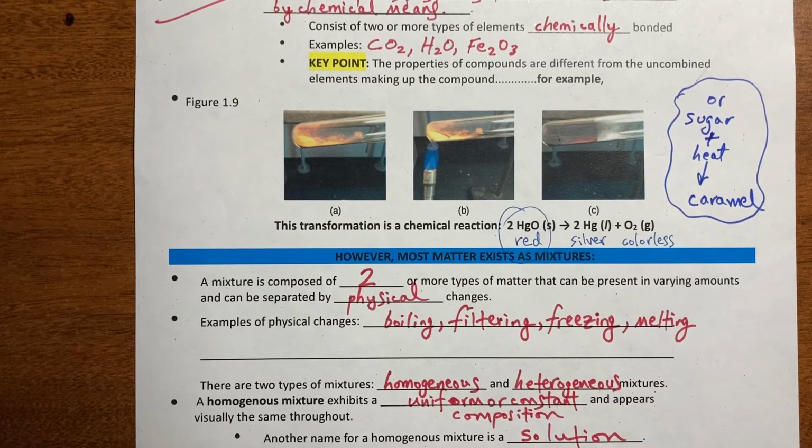What is a physical change? Boiling, filtering, freezing, or melting. Those are all physical changes. They involve changes of state from a solid to a liquid to a gas, or from a gas to a liquid to a solid. The chemical makeup of the substances isn't changing. You're just changing the physical state.